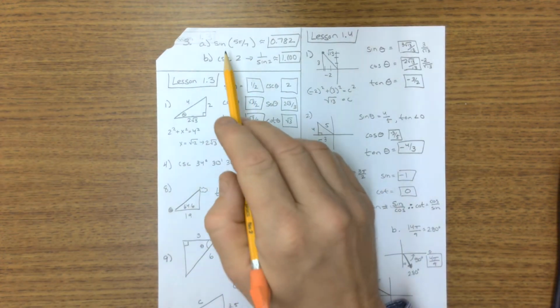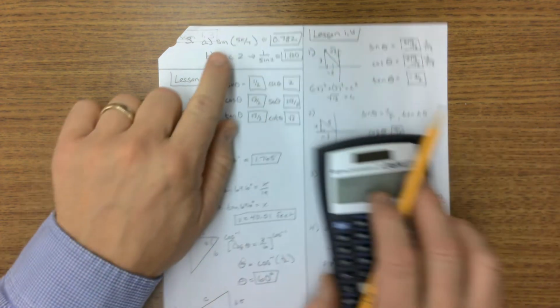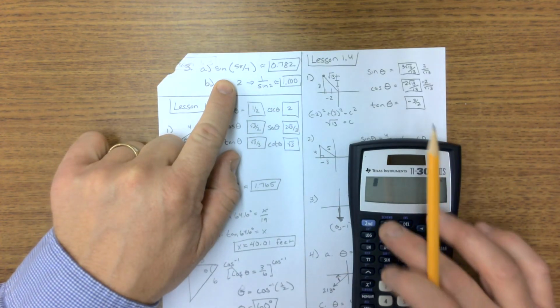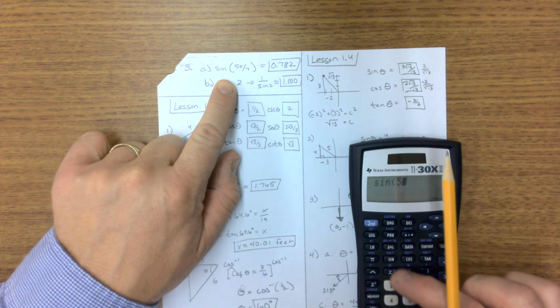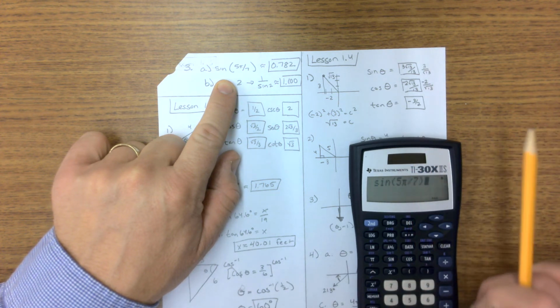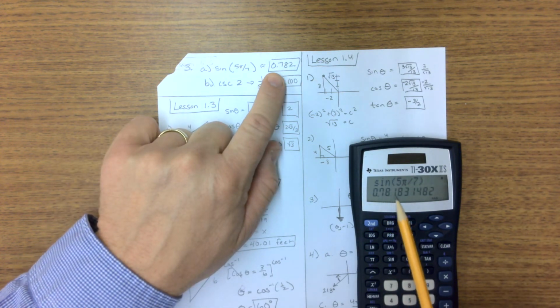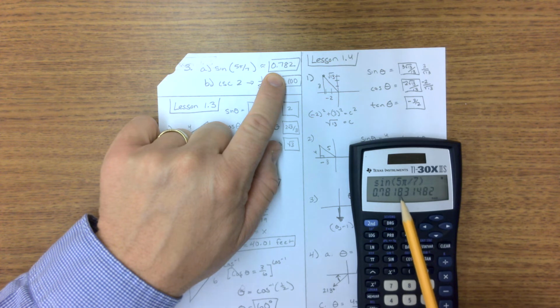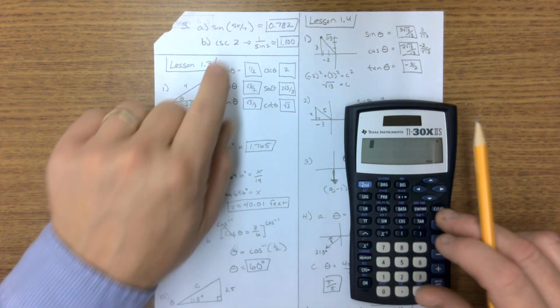All right, on the back, number 3 says use a calculator. So I do this, and I put my calculator in radians, and I go sine 5 pi over 7 here. There's no directions for rounding, so we follow the directions in the book, and it says 0.782 for the rounding there. 3 decimals is fine.